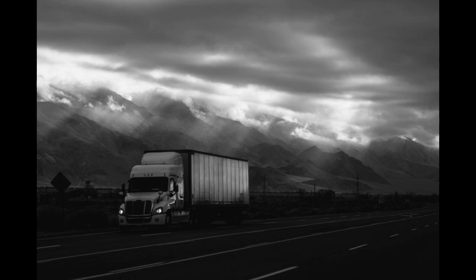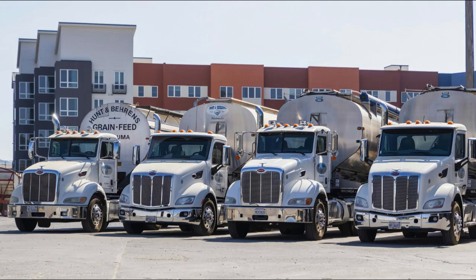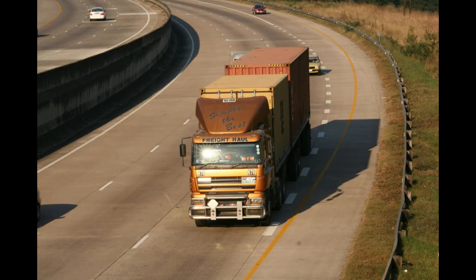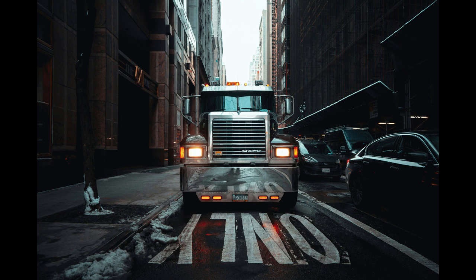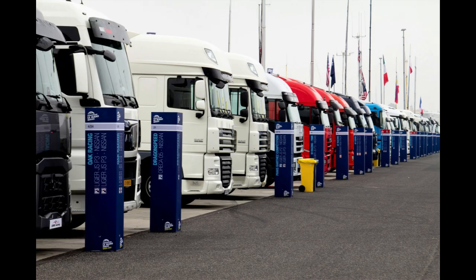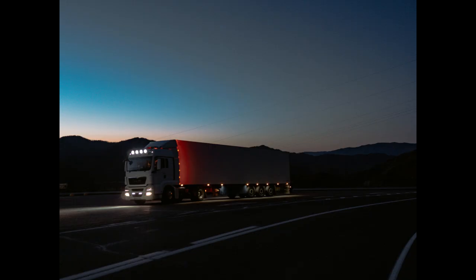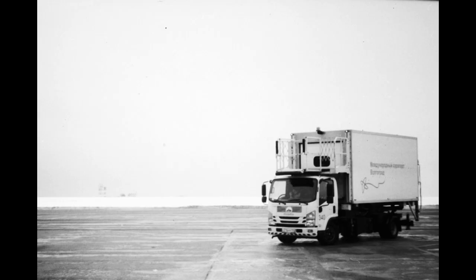Step 9. Set up operations and logistics. Organize your route planning, scheduling, and customer communications. Free AI-powered route planners like Google Maps or Route XL can optimize your deliveries. ChatGPT can assist in drafting standard operating procedures. ChatGPT prompt: Write a standard operating procedure for handling customer orders, scheduling truck dispatch, and managing delivery issues for a trucking company. This will help ensure consistency and professionalism in your day-to-day operations.